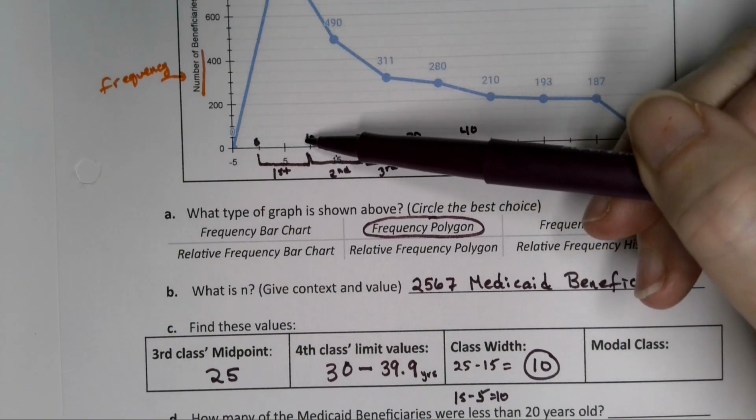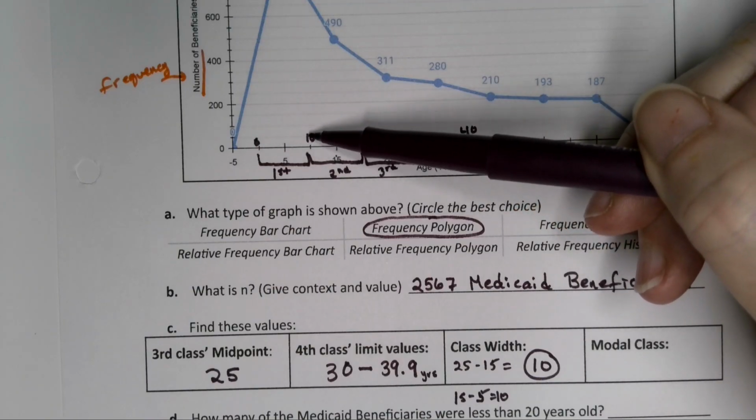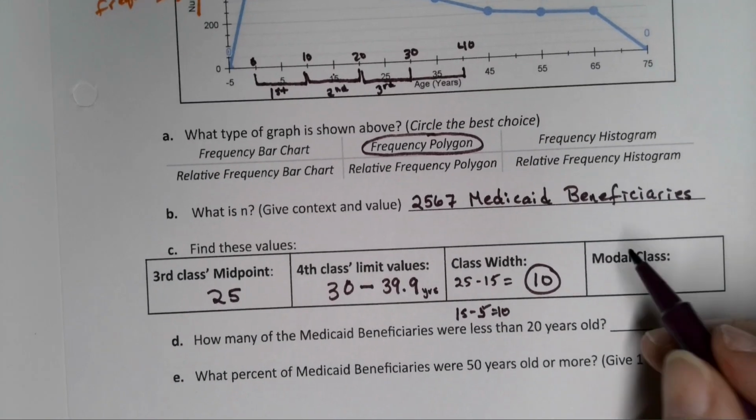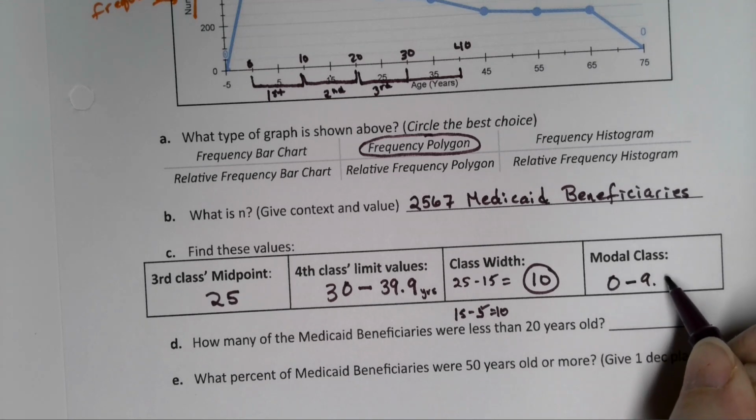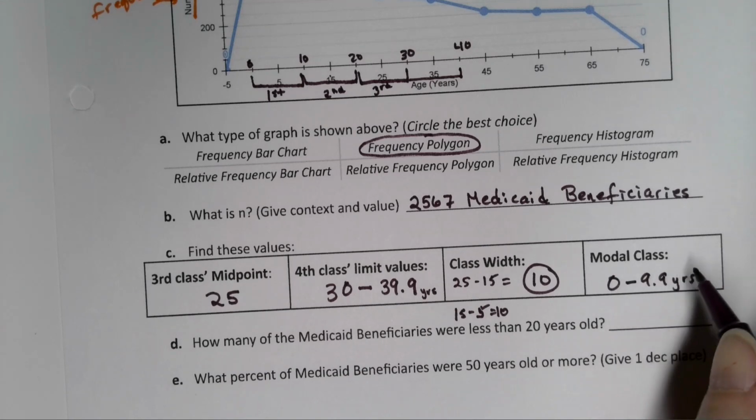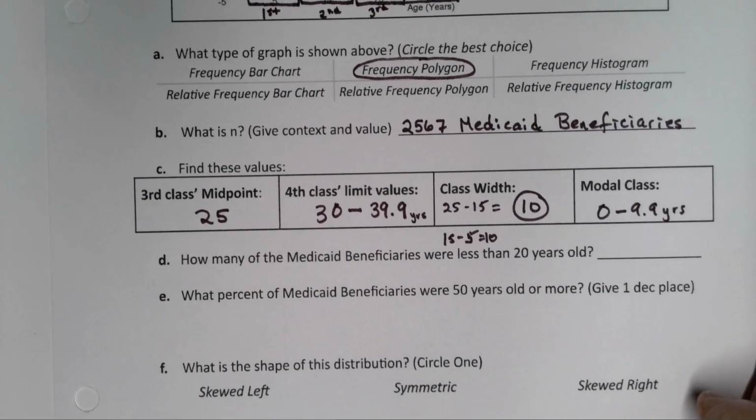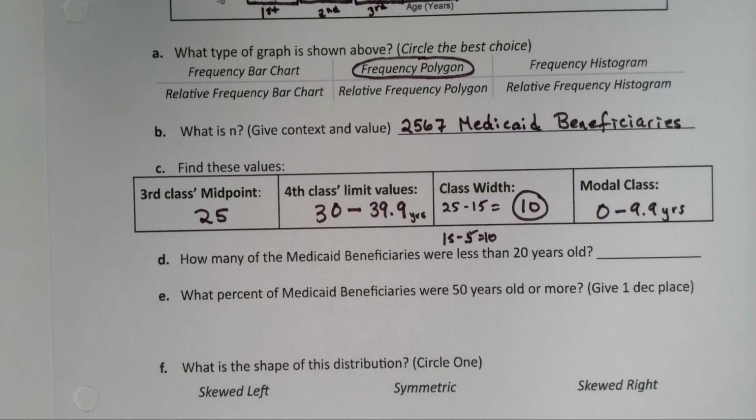The modal class, the most common Medicaid beneficiary, is right here at the 5. So it's 0 to 9.9, because remember 10 is the start of the next class. So 0 to 9.9 years old. That is the most common age of a Medicaid beneficiary, and it's true. Children are most likely to be Medicaid beneficiaries.